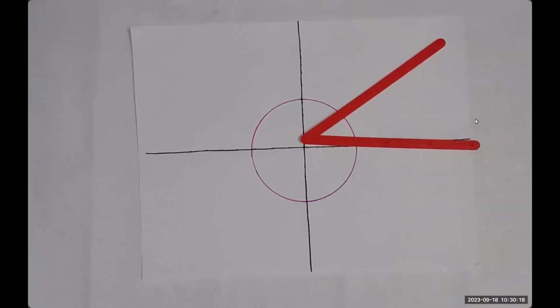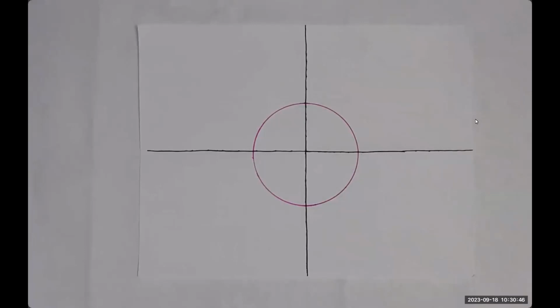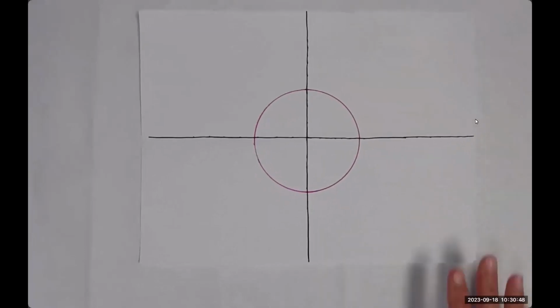Students will also determine if angles are acute, right, or obtuse based on the relationship of the angle measurement to 90 degrees or using a known right angle. All right. So let's take a minute to think about how students can classify and draw angles using some different tools. All right, so here is a map that I created.